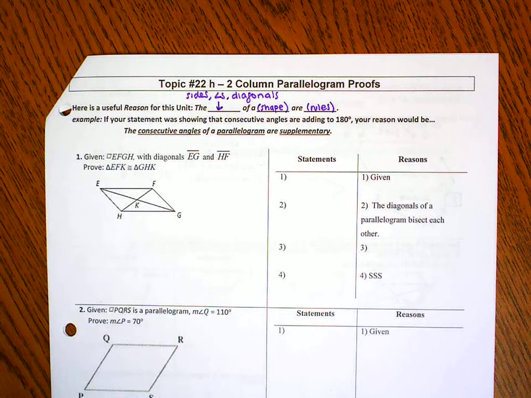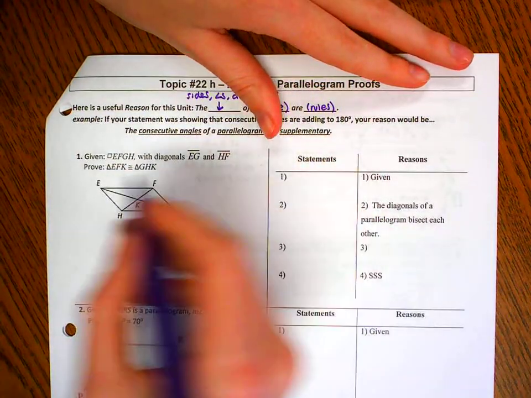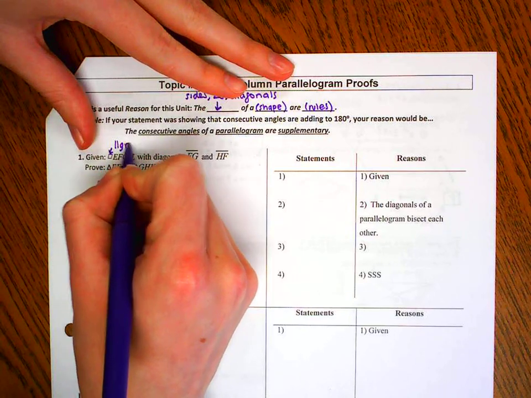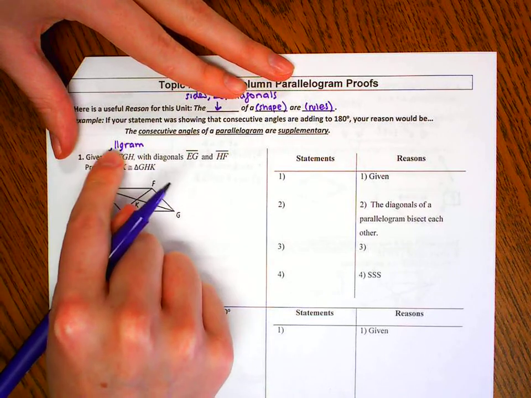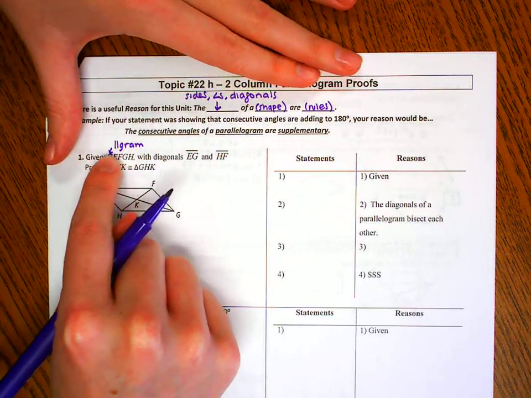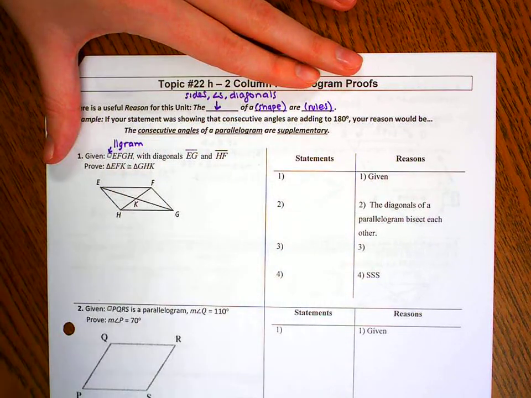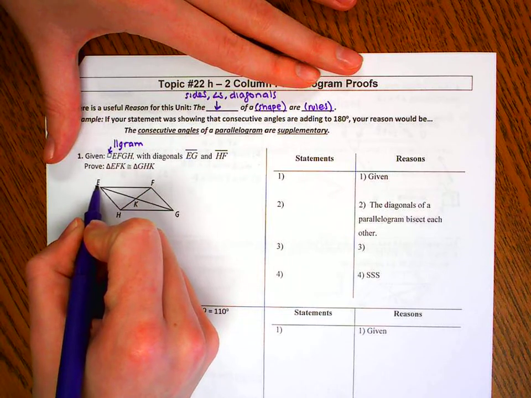So let's see if we can do number 1. Our first thing is always our given. This little symbol here we use for parallelogram, but we'll try to be really clear for you guys on a quiz or a test, so you know that this is saying that we have a parallelogram called parallelogram EFGH. I'm not worried about this stuff here, because if you name something correctly or label it, so see how we have parallelogram EFGH, we always start with a letter.